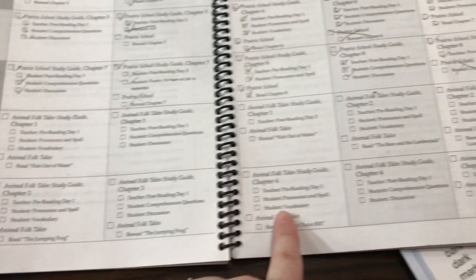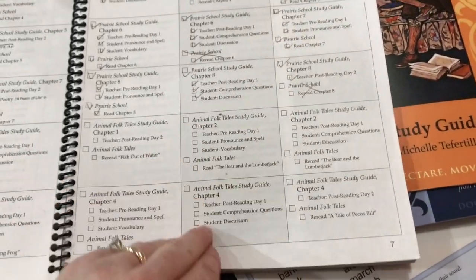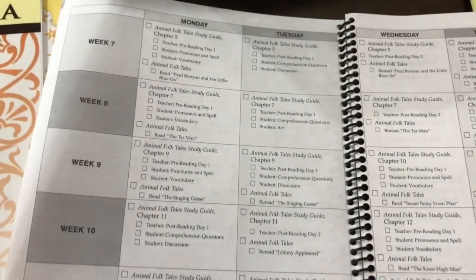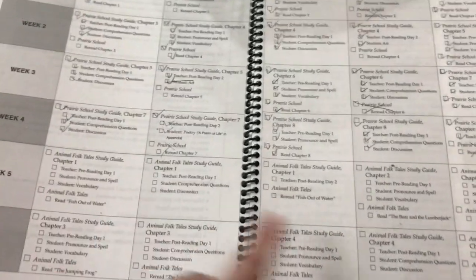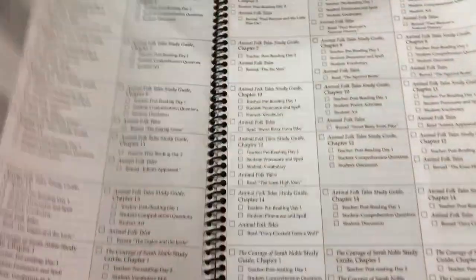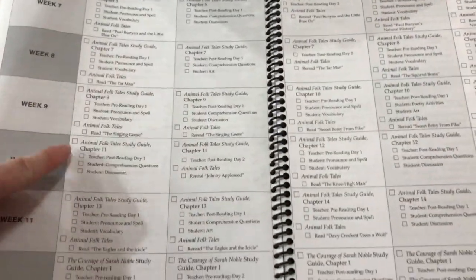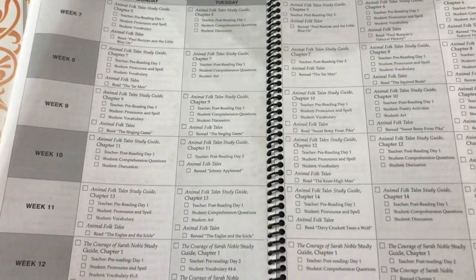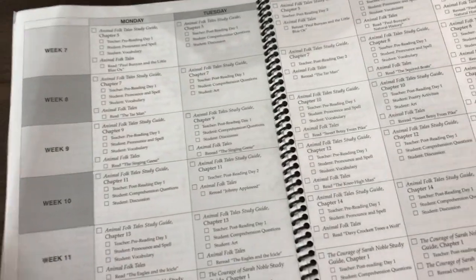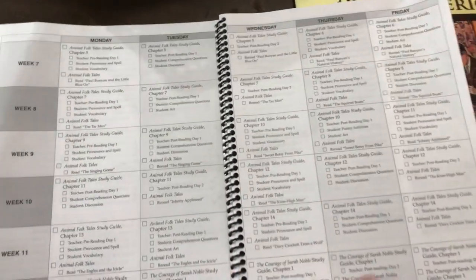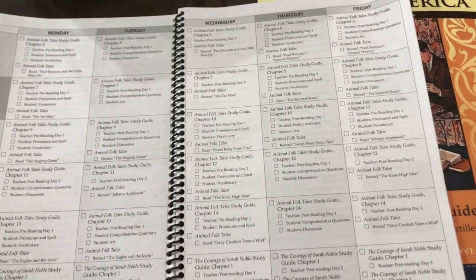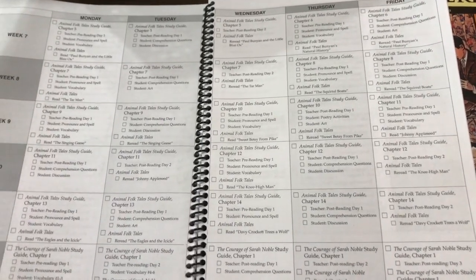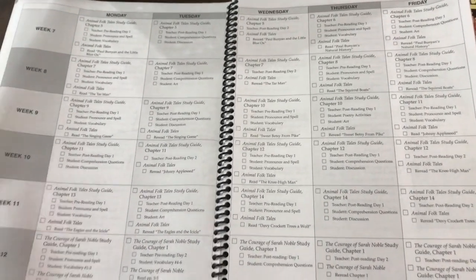Chapter 2, chapter 3, chapter 4. So you'll notice that it really breaks this up and takes quite a long time. So this book takes 1, 2, 3, 4, 5, 6, 7 weeks to get through. However, there's really only 14 chapters. So for a 5-day school week, if you did a chapter a day, you're looking at about 3 weeks.